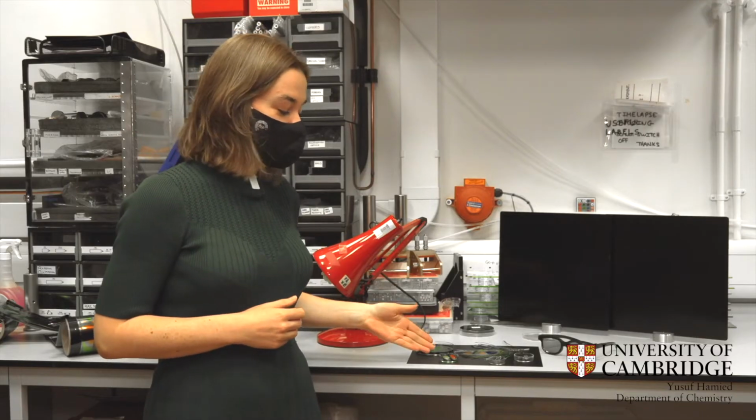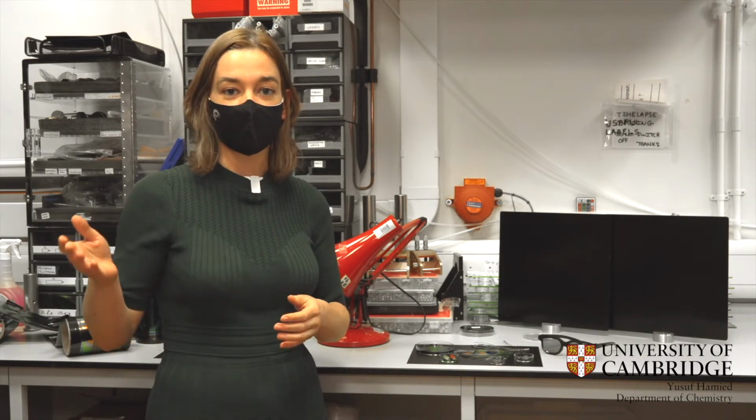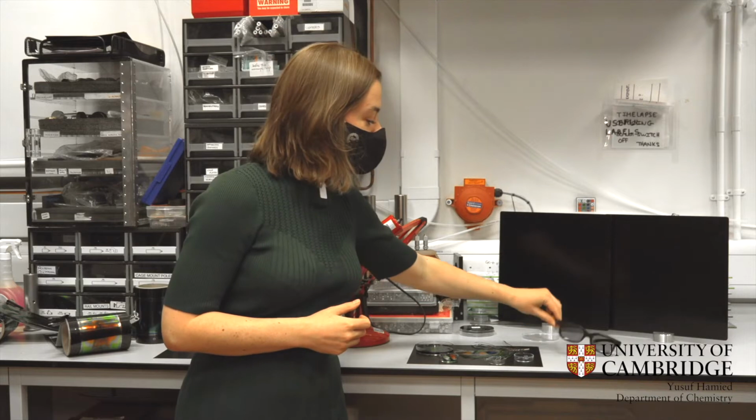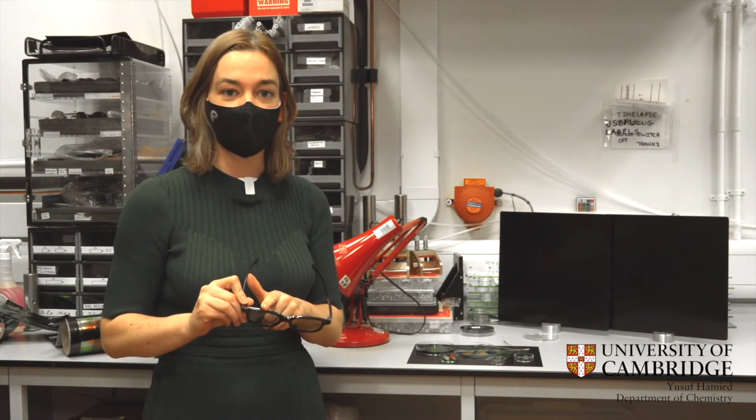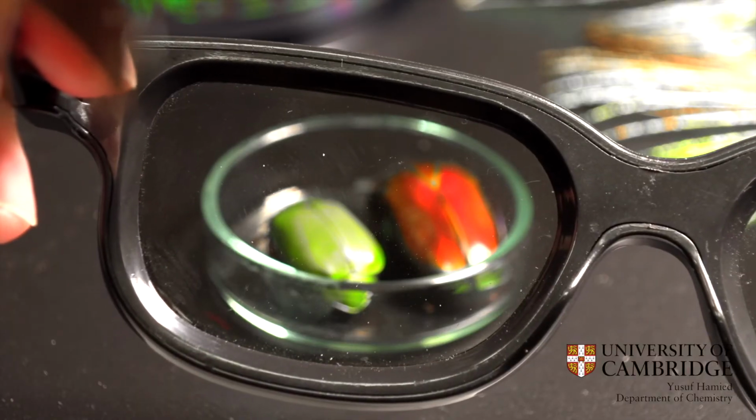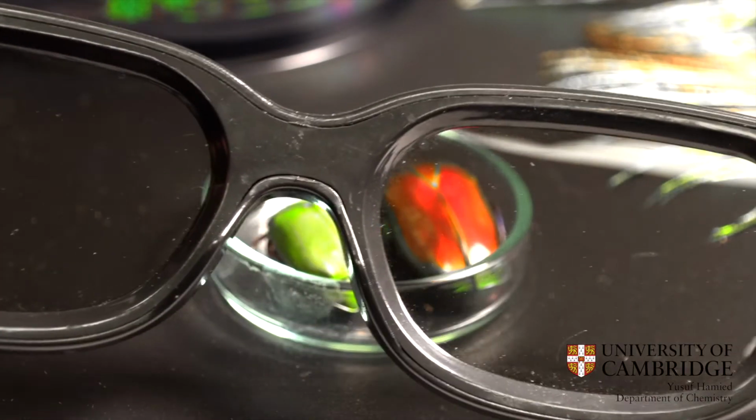These green beetles are actually the biological inspiration for the material we looked at previously under the microscope. And if we look at them through these 3D glasses, which have two different types of polarization filters, through one side of the glasses we can see the color, but through the other one we cannot.